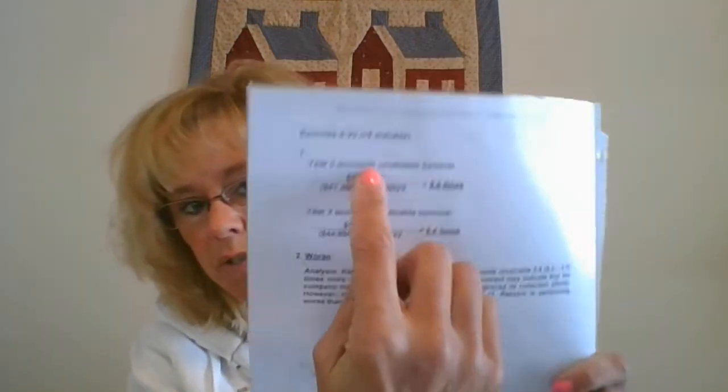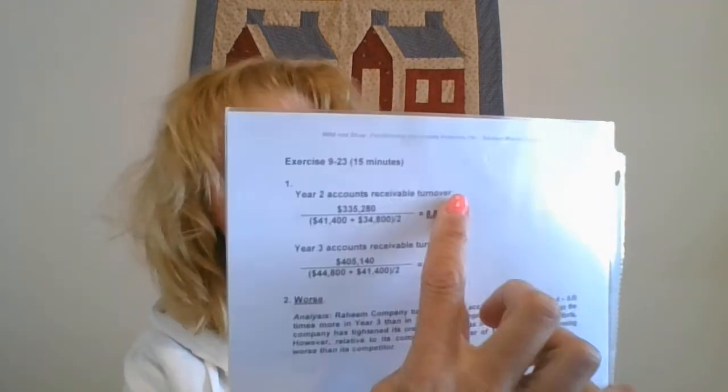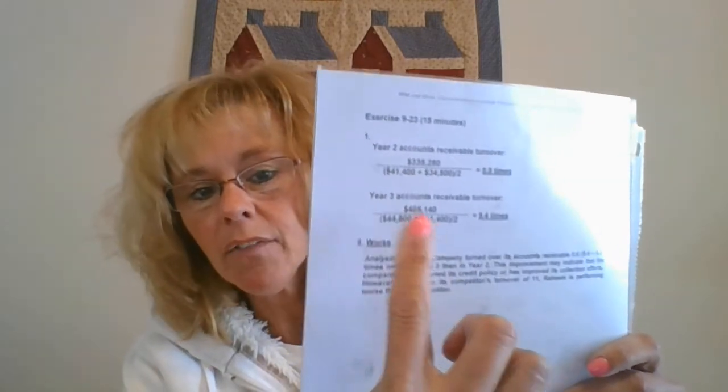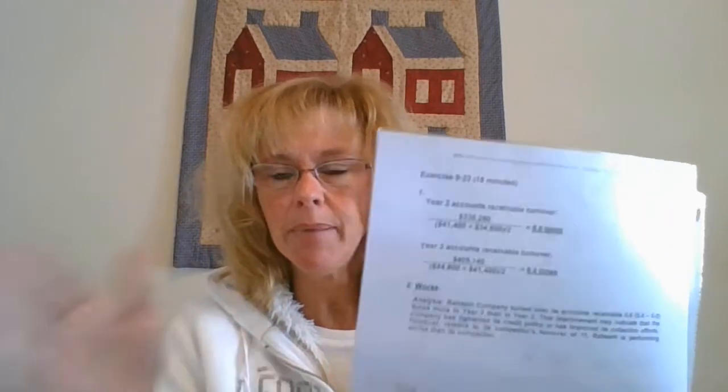So for exercise 923, again, net sales, you figure out your average accounts receivable and get your times, how many times it turns over here, okay? Now for year 2, this is 8.8, year 3 is 9.4. We want it to turn over faster, okay? So buy, sell, buy, pay, buy, pay. So for this one here, it's doing better in year 3 than year 2. And again, that can be tightened credit policies or improved collection efforts. So that's what you want to do for your accounts receivable turnover.